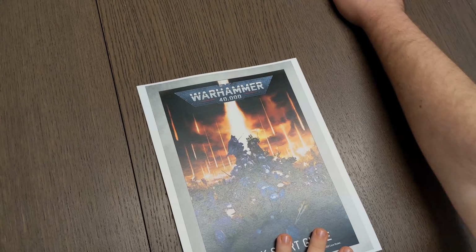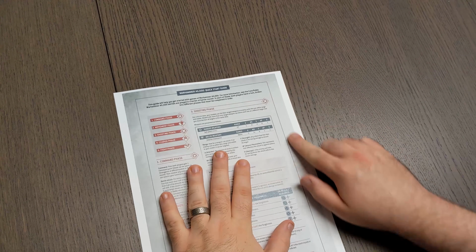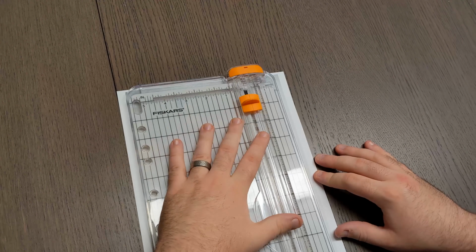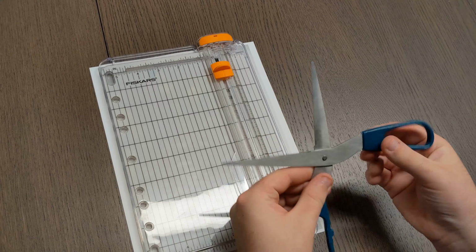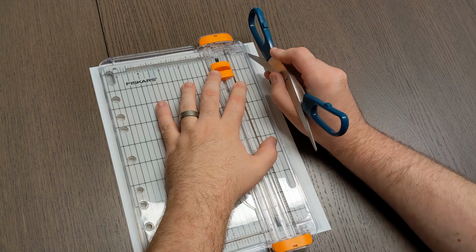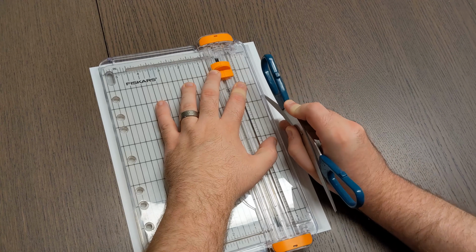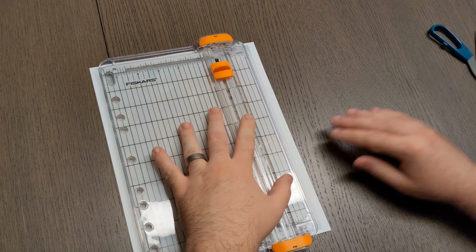You're going to want to find the front cover of the book and flip it over so that we're working on the right edge of the first page. Using a ruler or some other kind of straight edge, you're going to use a knife or a pair of scissors to lightly score the paper right down the middle of the outside border. The goal here is not to cut all the way through the paper, but just to lightly scratch a line down the middle of it.